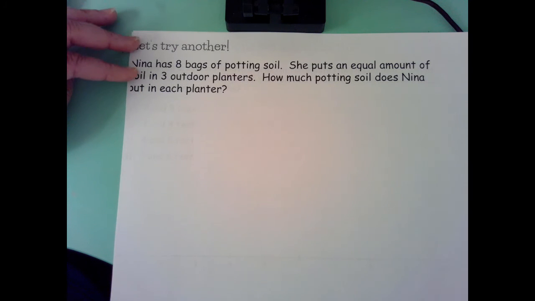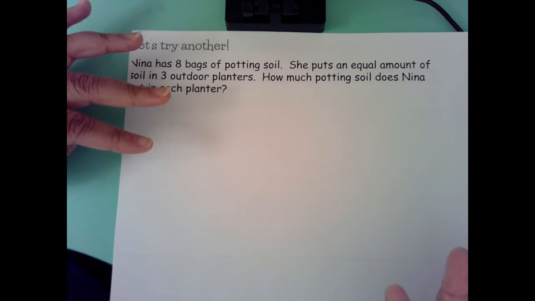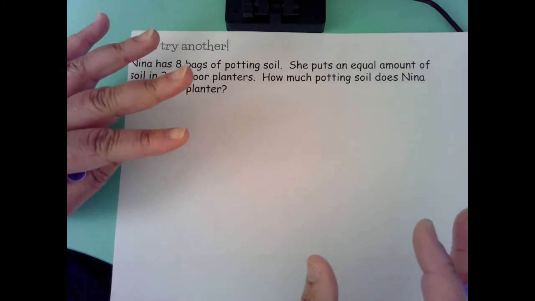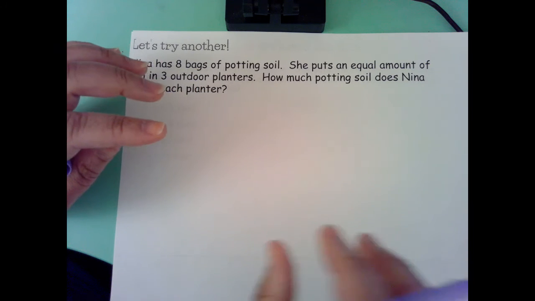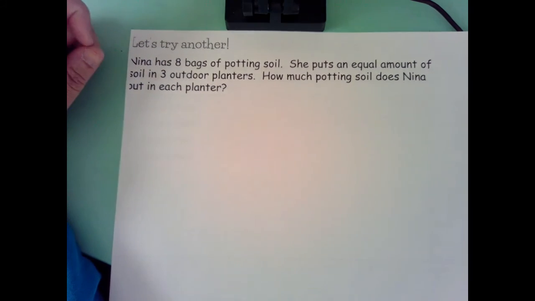And not even 2 more. This one I'm just showing you really quickly. Nina has 8 bags of potting soil. She puts an equal amount of soil into 3 outdoor planters. Now, what is she dividing? Is she taking the potting soil and pouring it into different planters? Or is she smashing the planters and then putting the little bitty pieces by the different bags of potting soil? What makes more sense? I'm not even going to answer that for you because I think it's kind of obvious.